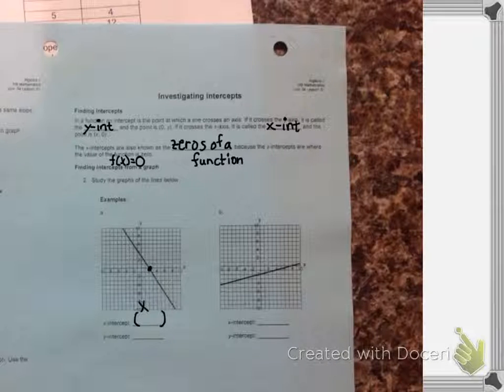Remember, in an ordered pair we have x comma y. So put the x where the x goes, and then the other number, or the y, is always 0. Same thing for the y. This time we're putting the number where the y goes. X is always 0. Okay, there's your hint. You guys go ahead and finish this. Check with your teacher on your answers.